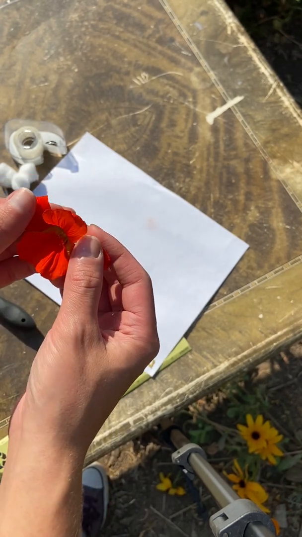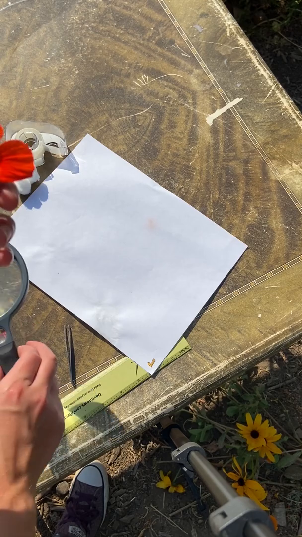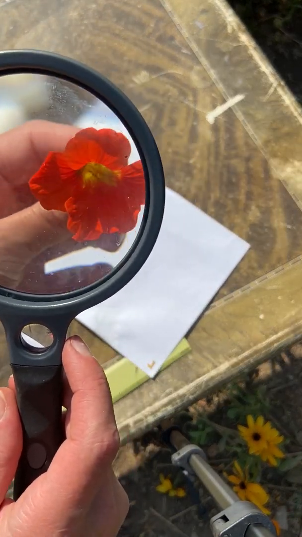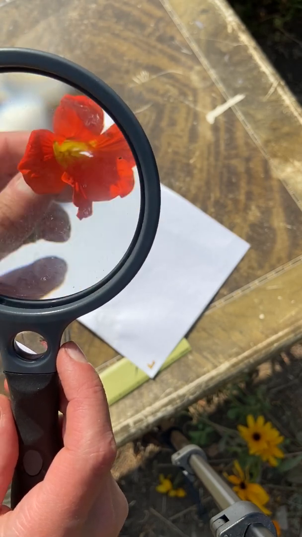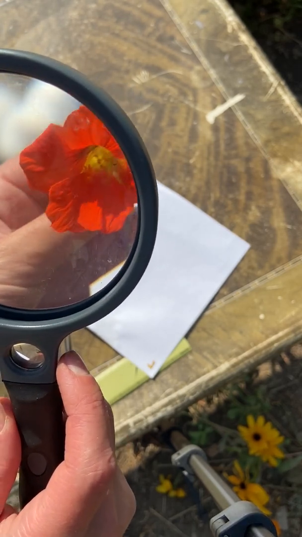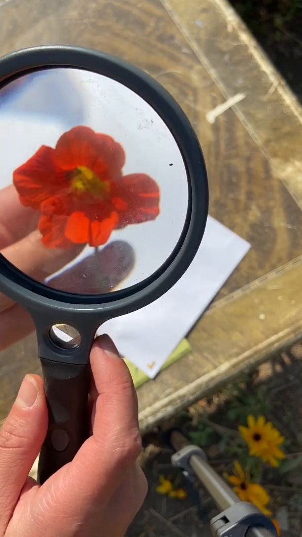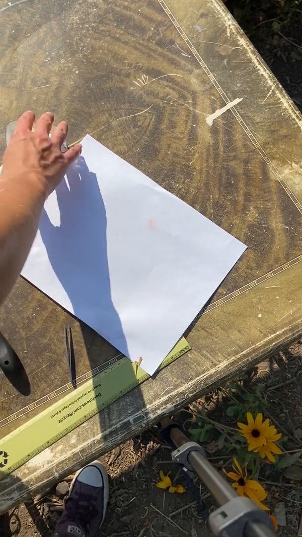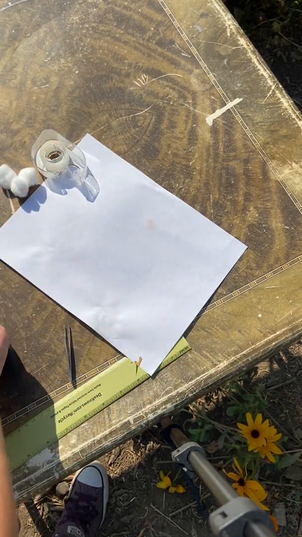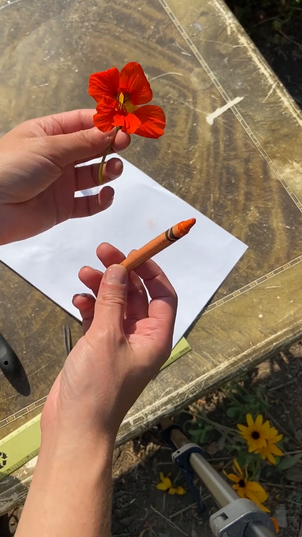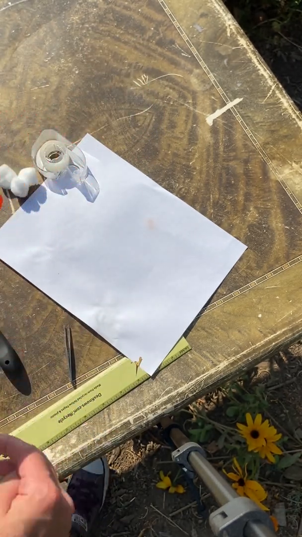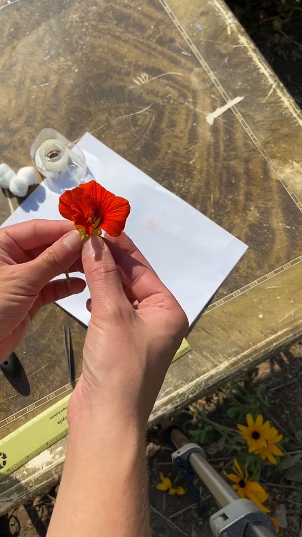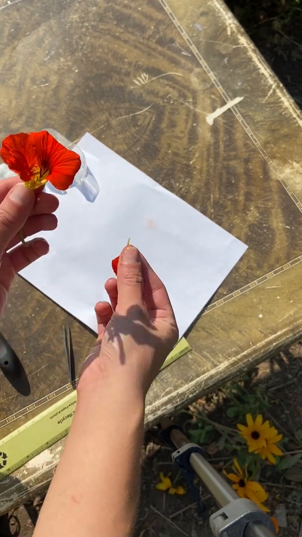Okay, so now it's time to dissect. Let's take a closer look at this flower with our magnifying lens. All right, we can kind of see inside. Once we take the flower apart, it'll be a lot easier to see inside. Okay, so for this, you need just a piece of paper and some tape and something to write with, because we're going to label our parts of the flower. Okay, so we're going to start by taking off the petals. This is pretty easy on this flower. Just be gentle.